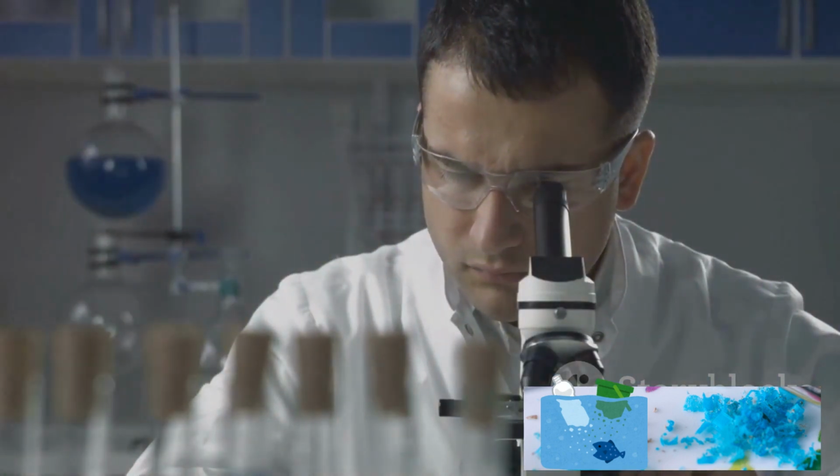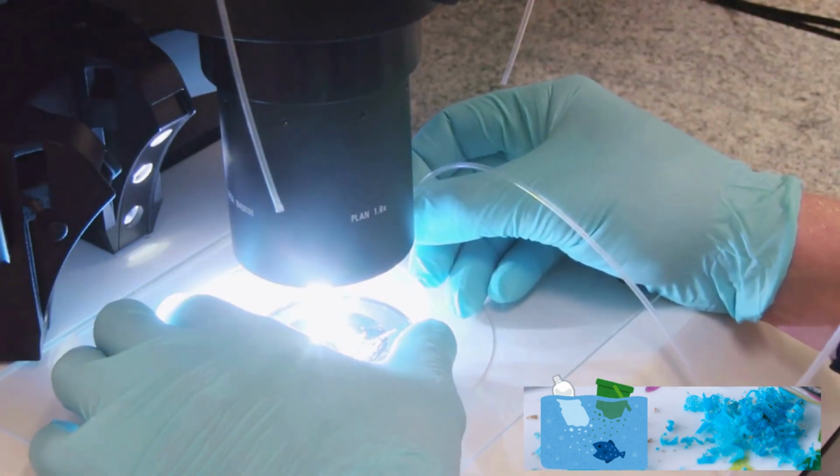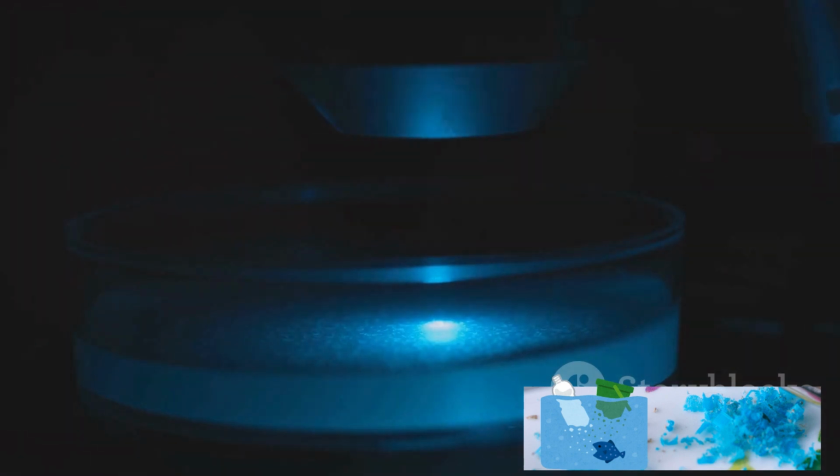Following the staining, it's time for observation. The stained microplastics are observed under a fluorescence microscope. Under this microscope, the microplastics fluoresce or glow, making them easier to see and count.